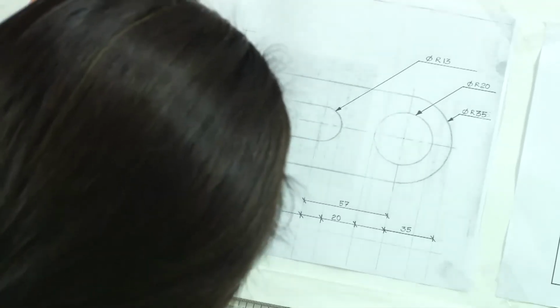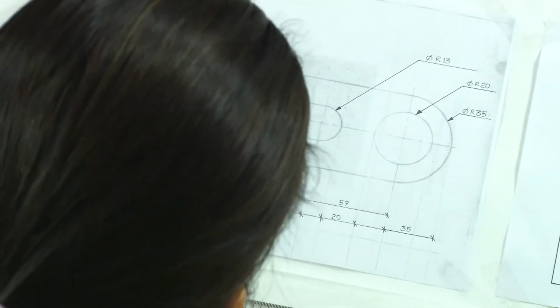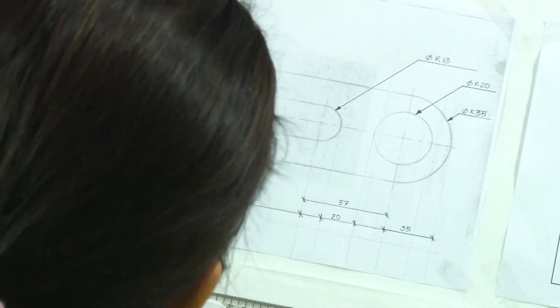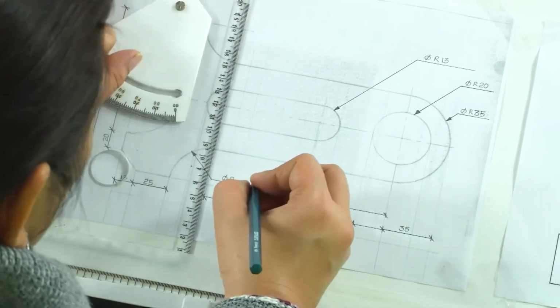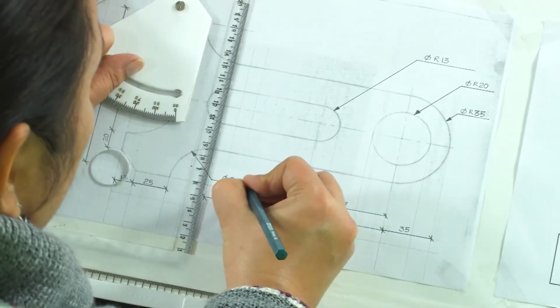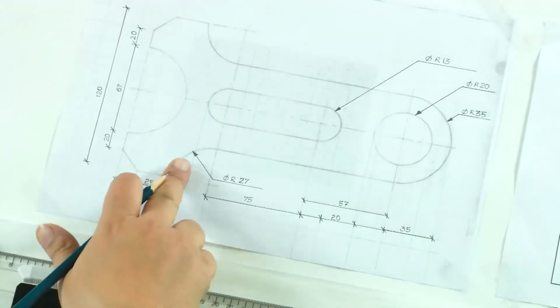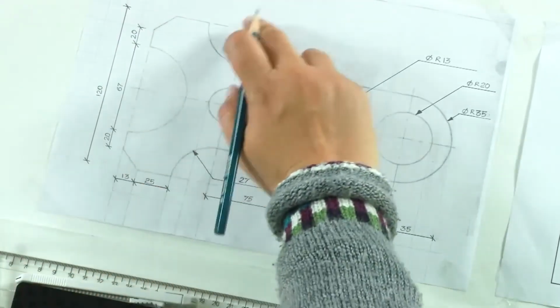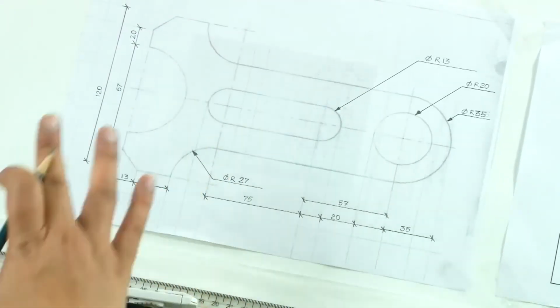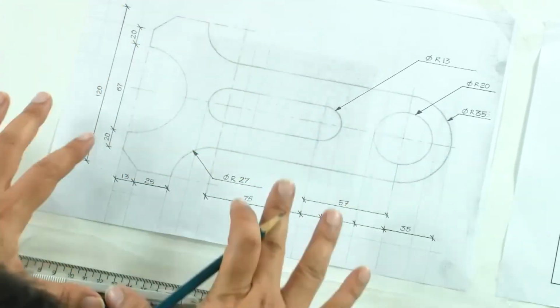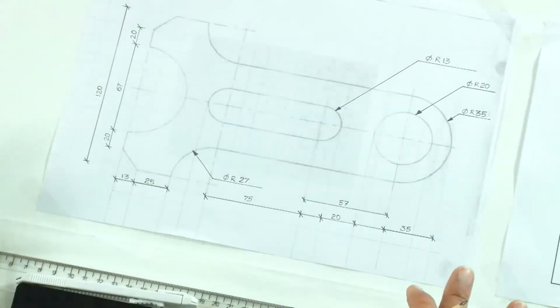For example, if the radius is say 27, the radius for this curve is 27, and we would mention another radius for the curve there, and that is how we would have mentioned all the dimensions here.